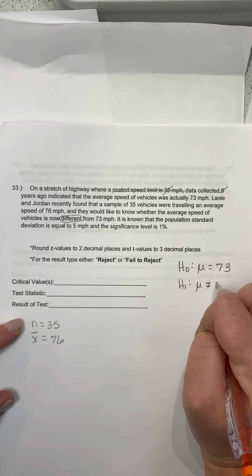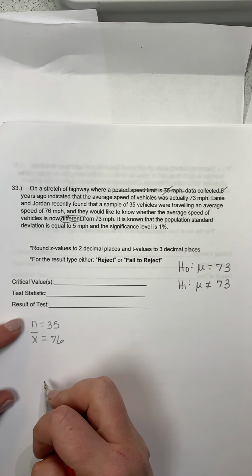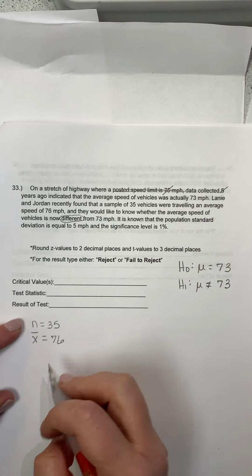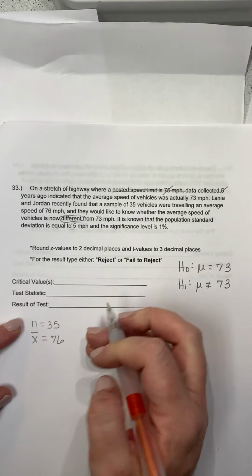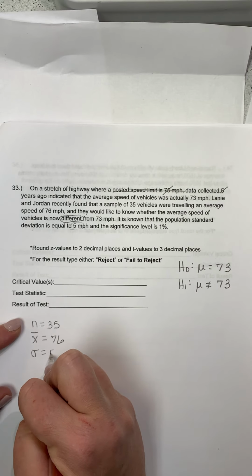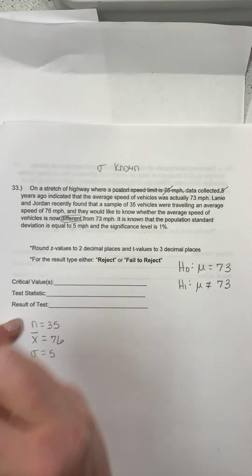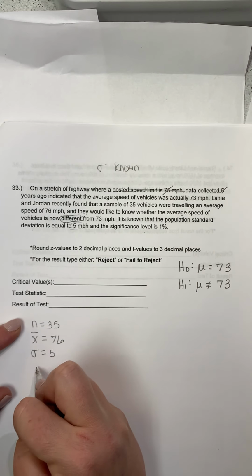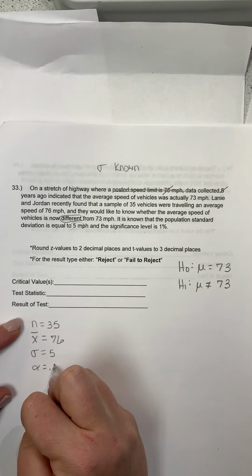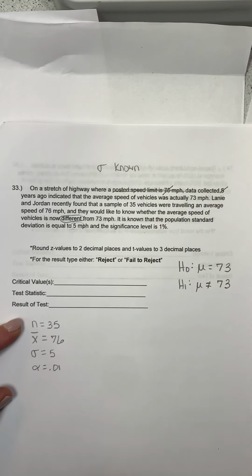That's our two-tailed from 73. It is known that the population standard deviation is equal to 5. That is sigma. So we're back to sigma known. And your significance level is 0.01 because we're dividing that by 100.